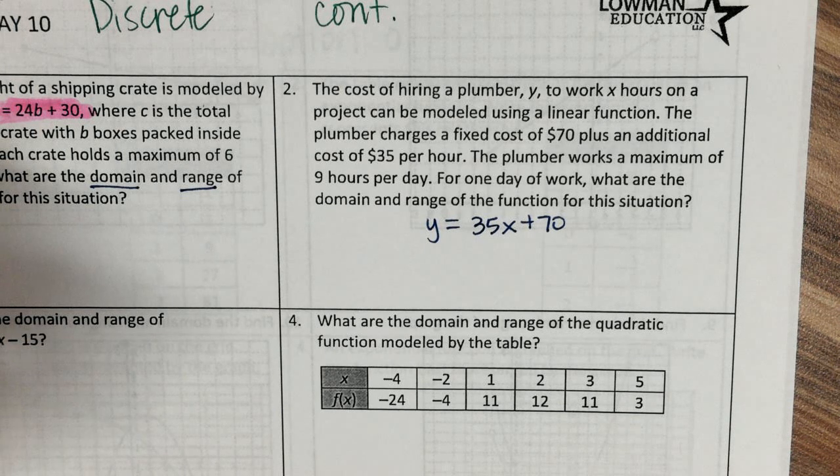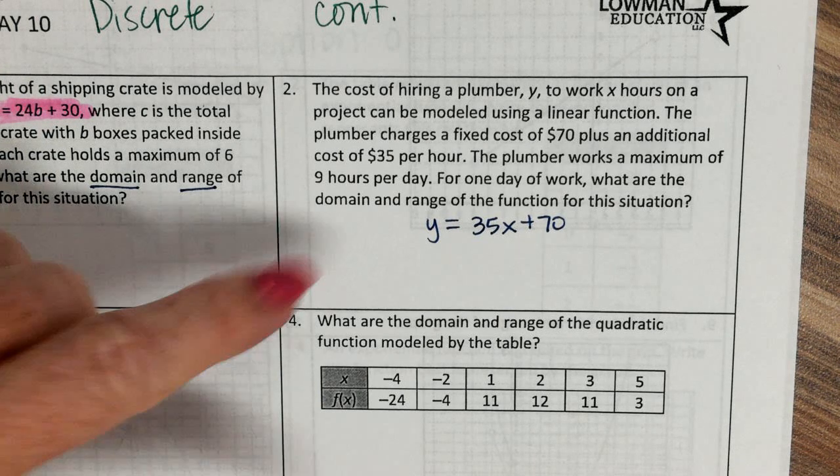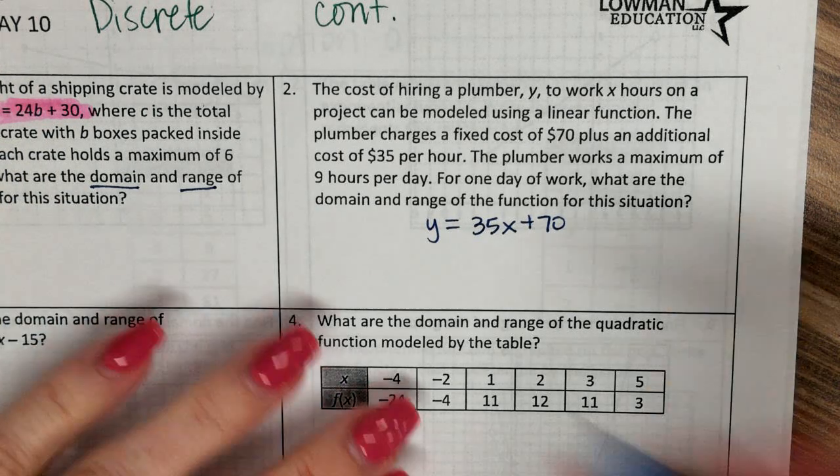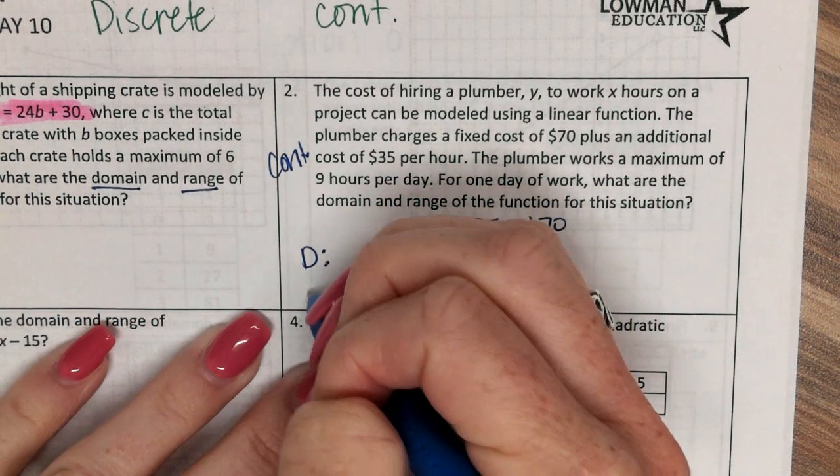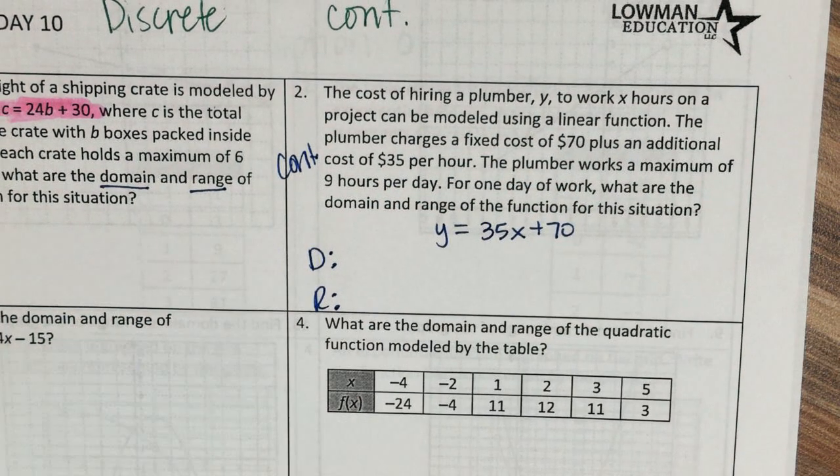Now stop. We're talking about the domain as hours. Can you work an hour and a half? Yes, so this is not discrete. This is continuous. So your domain and your range will be inequalities. Meaning, like, if the domain was 0 to 20, it would be 0 is less than or equal to x, which is less than or equal to 20.